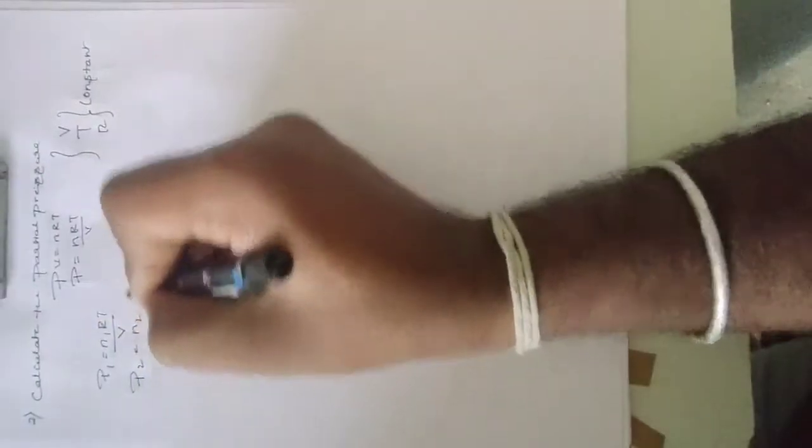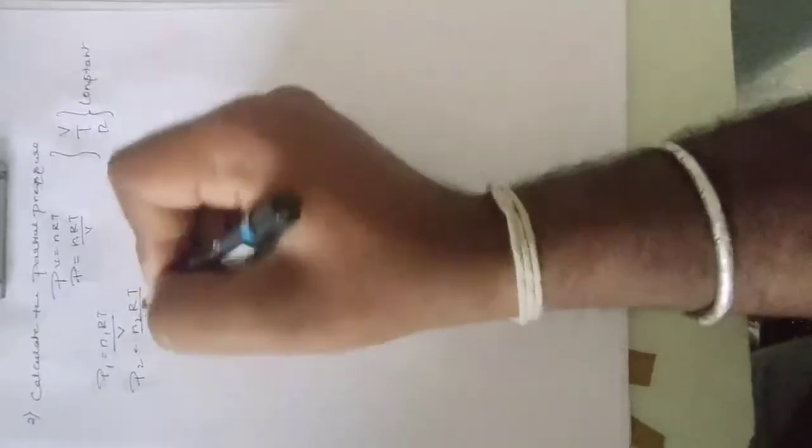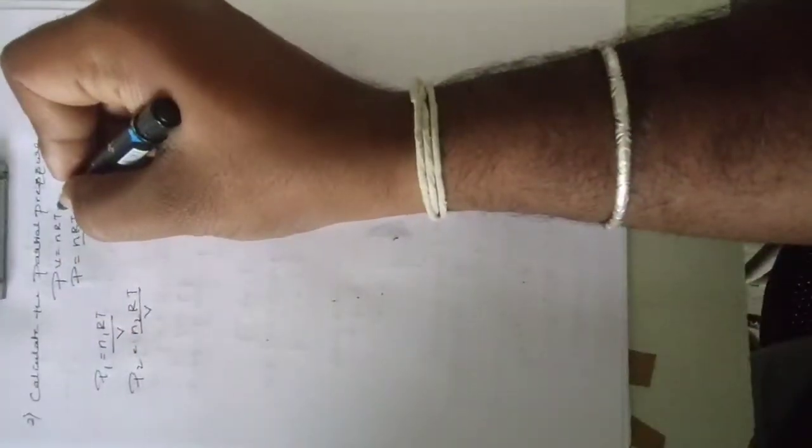Okay, then for the one gas, if we take two gases, P2 equals N2 RT by V. If we apply the equation, you see this is equation number 1, equation number 2, equation number 3.